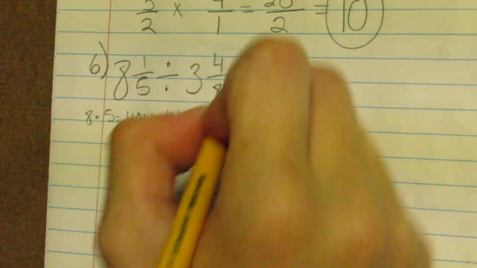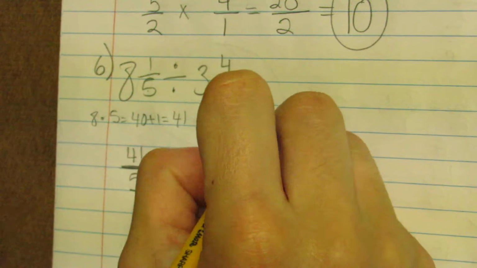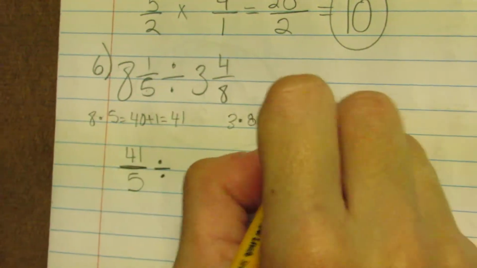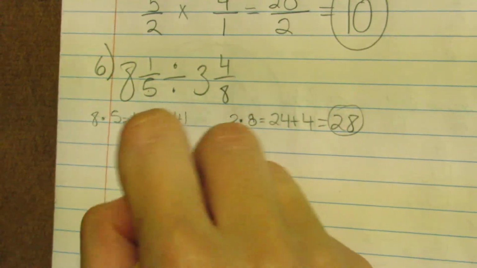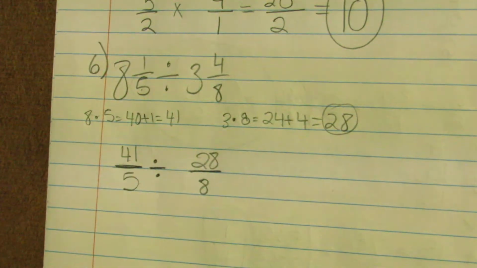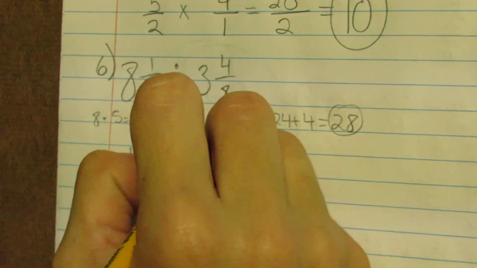And then I want to do my second mixed number, which is my divisor. I want to fix my divisor to an improper. So 3 times 8 gives me 24, plus my numerator. The product plus my numerator gives me 28. This is my new numerator. So I'm going to bring this guy down here. And I'm going to keep my previous denominator. I'm ready to go.